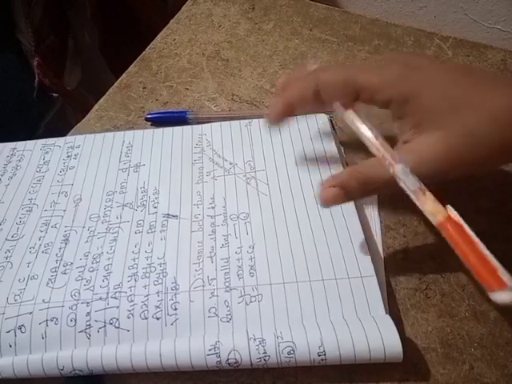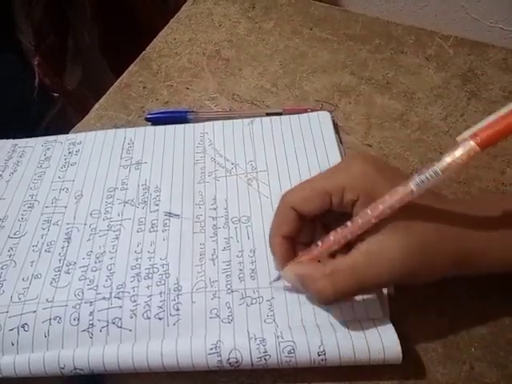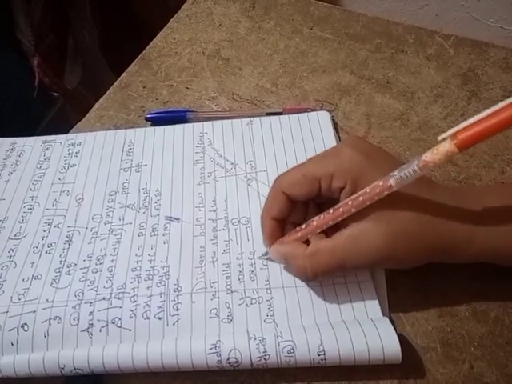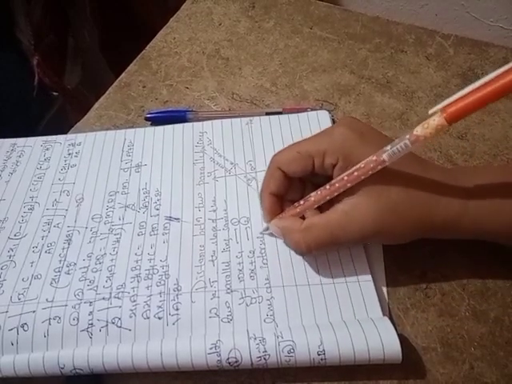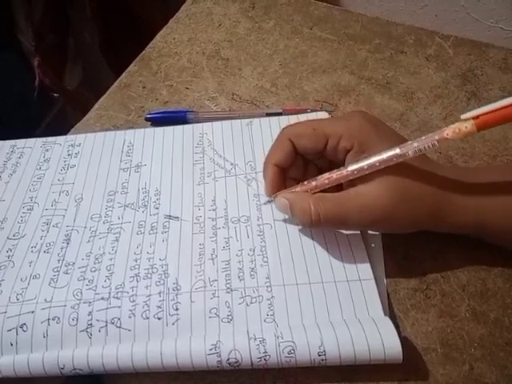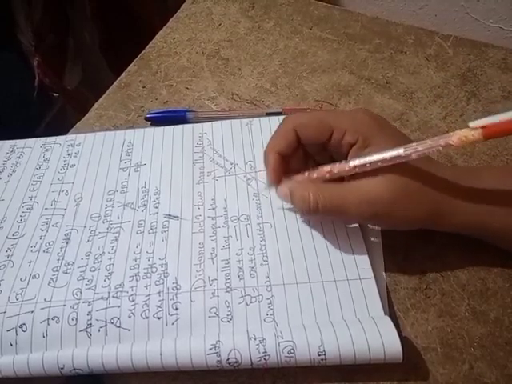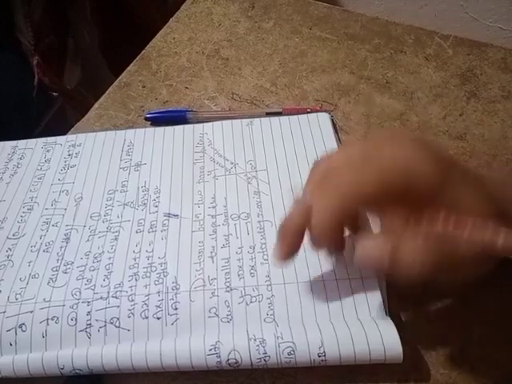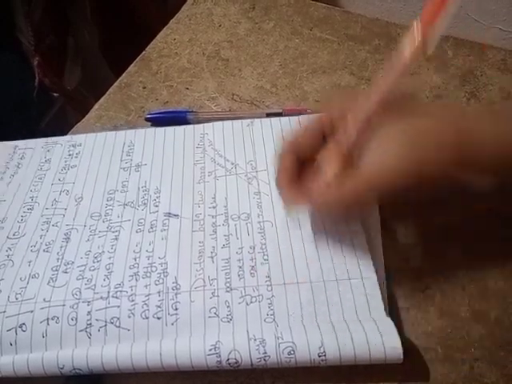Where do the lines intersect? The lines intersect the x-axis. We find these points.